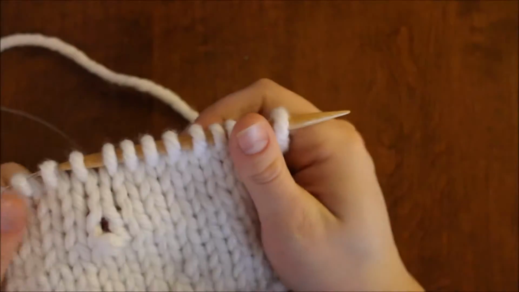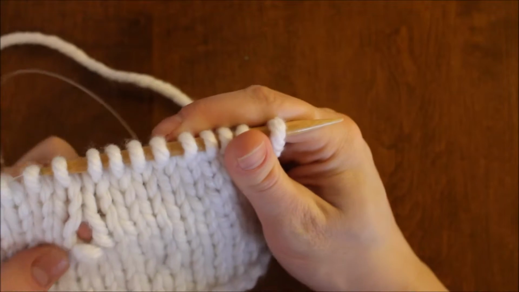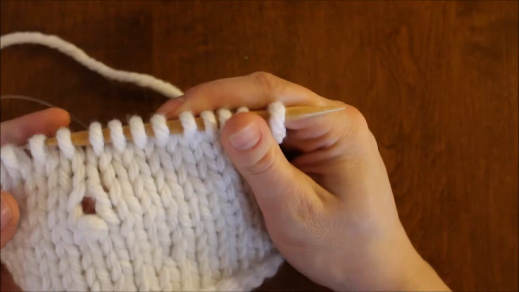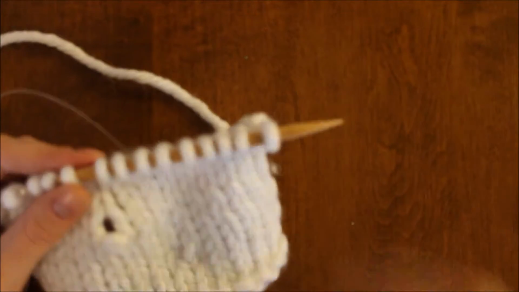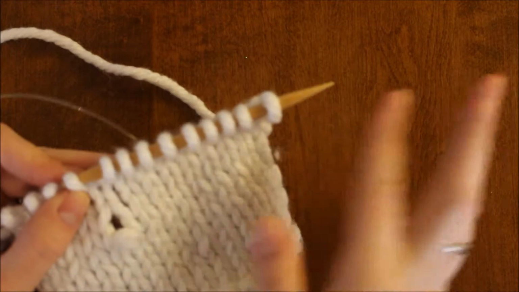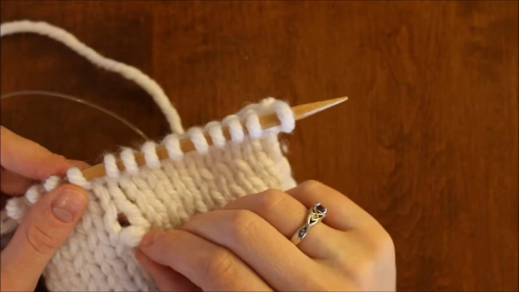So maybe it's been a couple of rows since you dropped a stitch, and then you notice you have this hole in your fabric and you're thinking, oh my gosh, what happened here? How do I fix this? You don't have to tear out all your stitches, you don't have to start over.